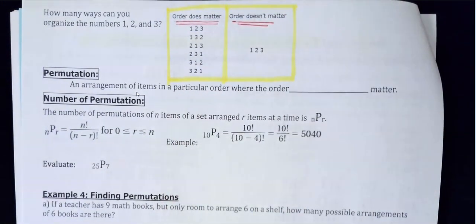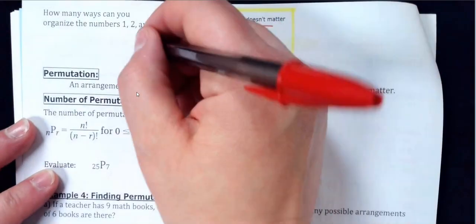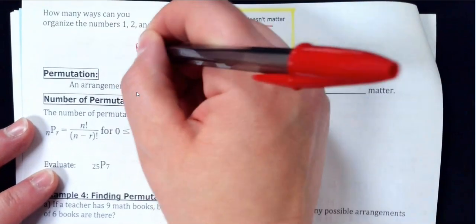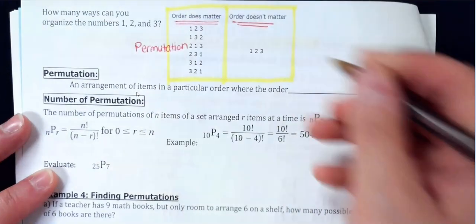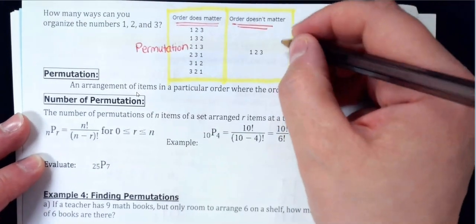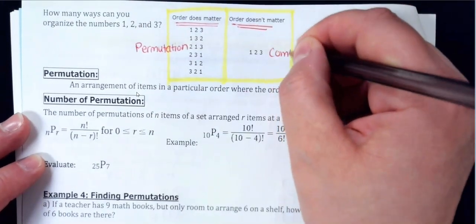So you have to read the question. Sometimes they'll be more straightforward. They'll just ask you to do something, like the evaluation of a permutation I'm going to have you do in a second. But if you're reading through a question, you have to decide, does the order matter or not? If the order does matter, this is a permutation. That's the one on the left side of that table. And if the order does not matter, that's a combination.